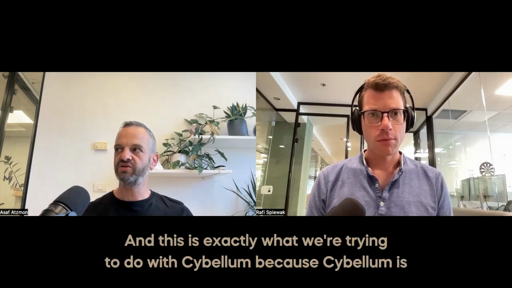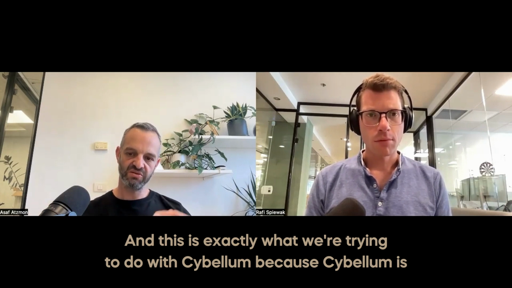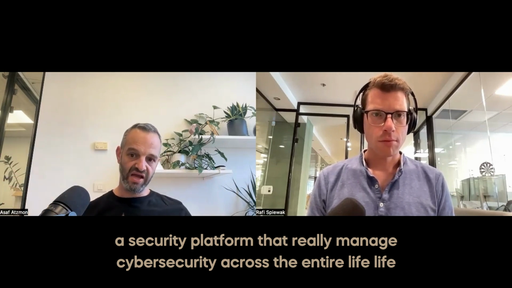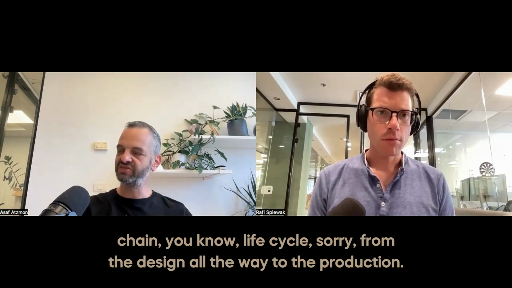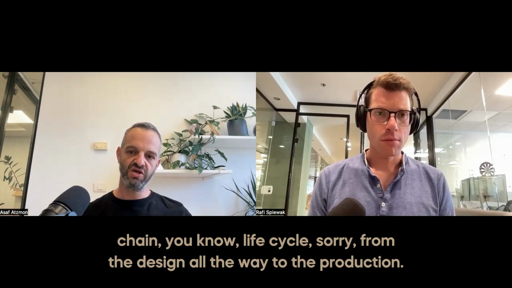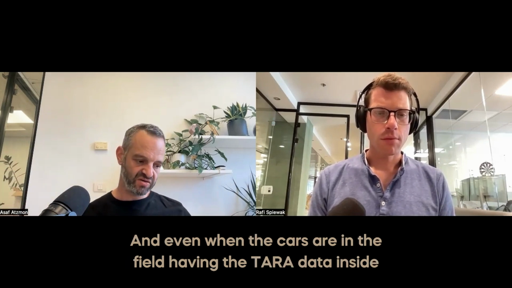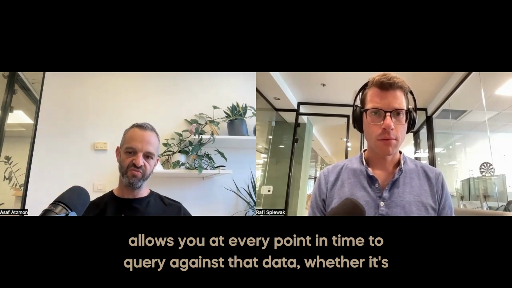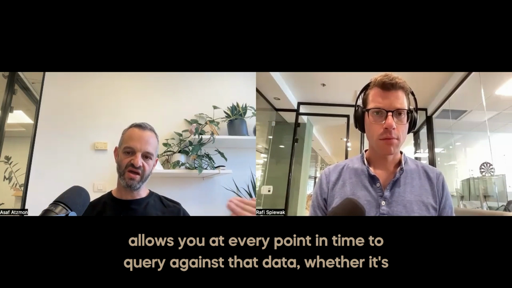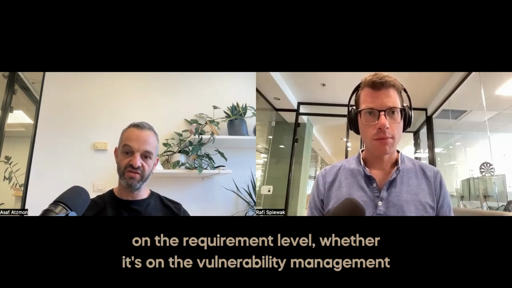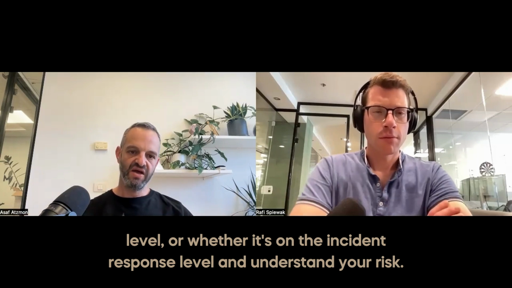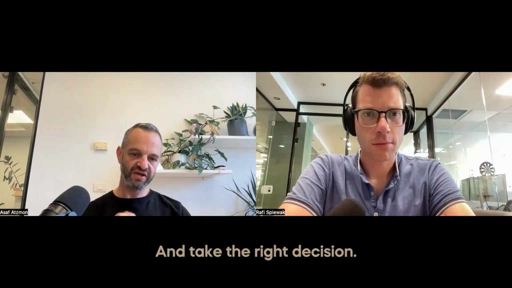And this is exactly what we're trying to do with Cybellum. Cybellum is a security platform that manages cybersecurity across the entire life cycle, from the design phase all the way to production, and even when the cars are in the field. Having the Tara data inside allows you at every point in time to query against that data, whether on the requirement level, the vulnerability management level, or the incident response level, and understand your risk and take the right decision.